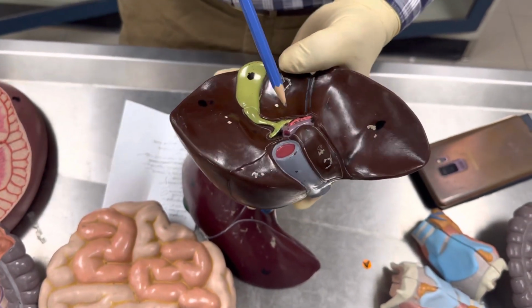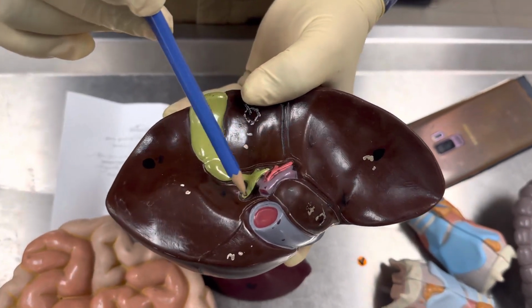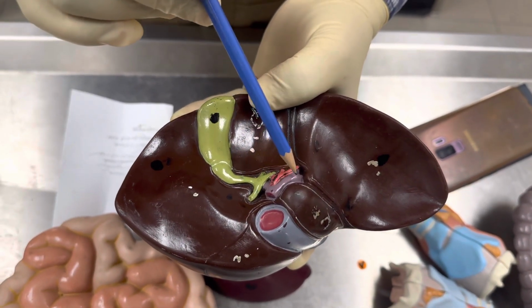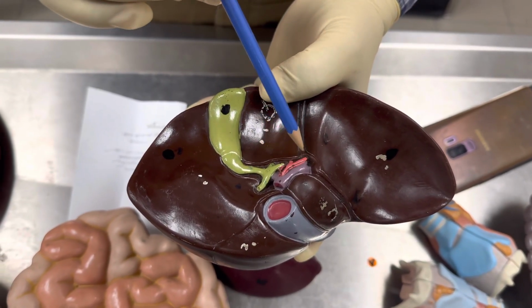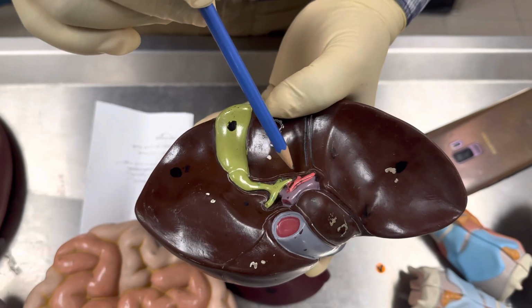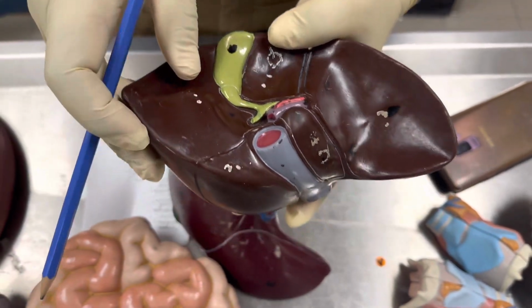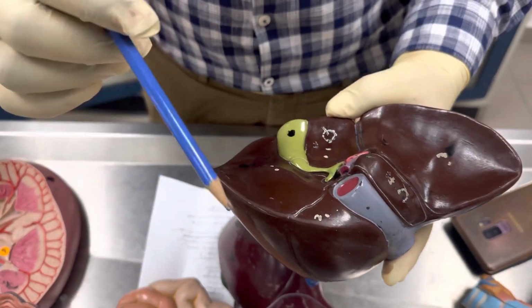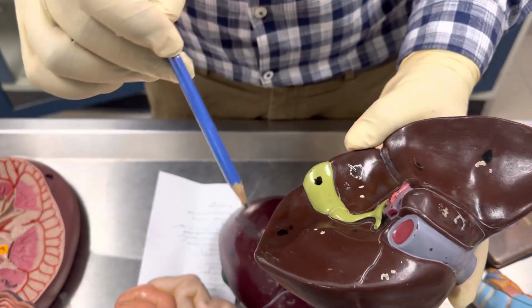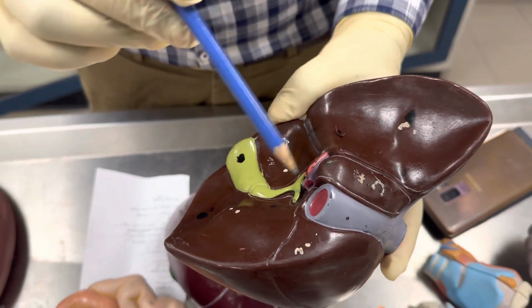Apart from these two, there is one very important structure, called the porta hepatis. What are the contents of the porta hepatis? These are the tributaries of the portal vein, the hepatic artery, and the hepatic duct. And then on the visceral surface, they might ask you about the relations.